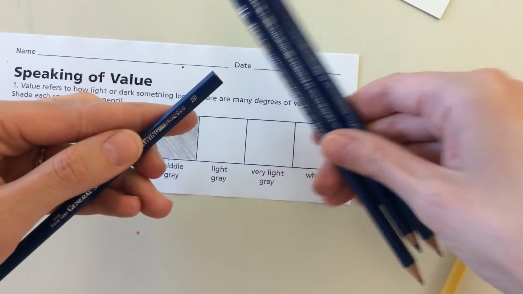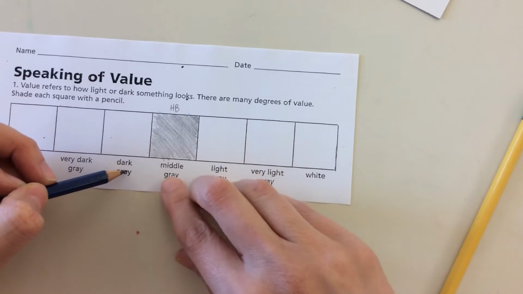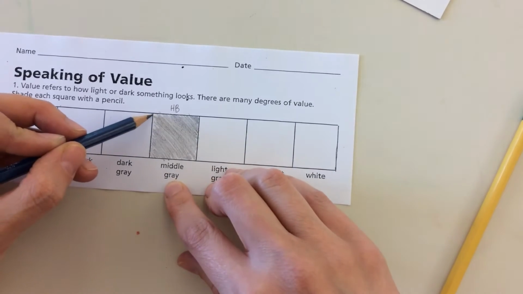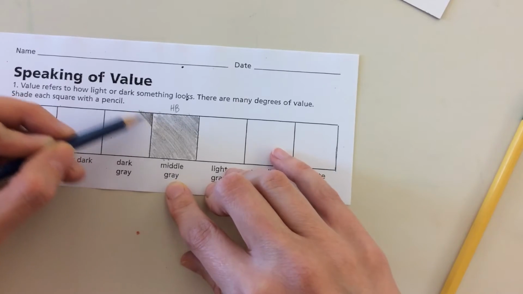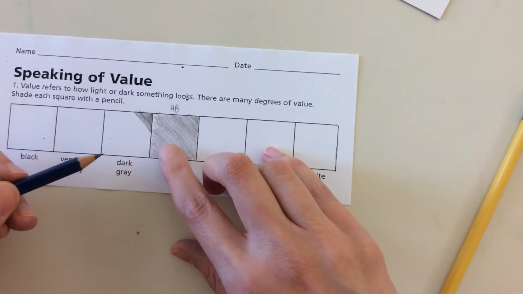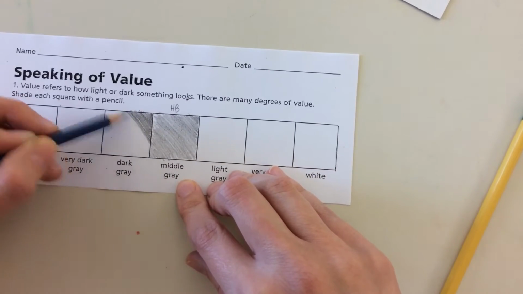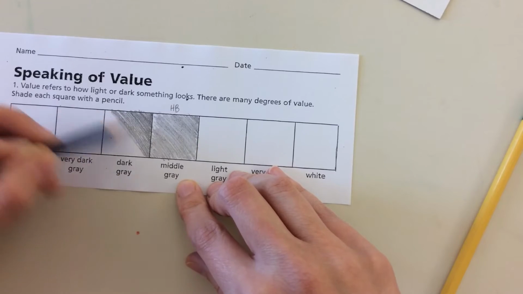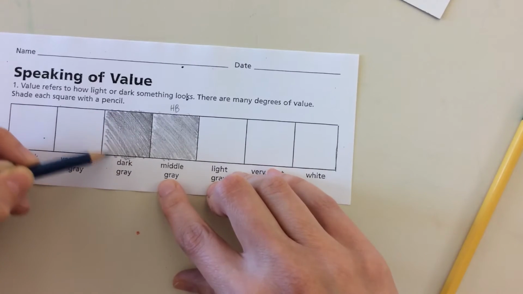So the plain B would be the next softest graphite after HB. This is sort of a middle gray, and this is going to be sort of a dark gray. You're going to see that even if you press with the same amount of pressure as the HB, your graphite is automatically going to come out darker. So you don't even really have to change how hard you're pressing.